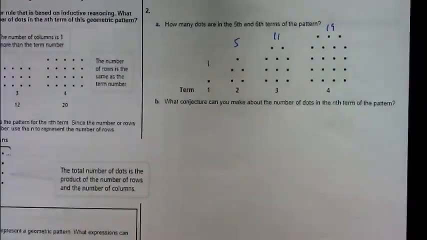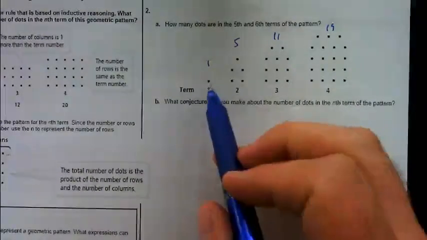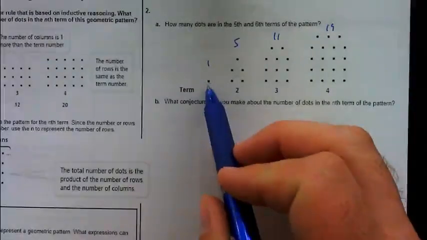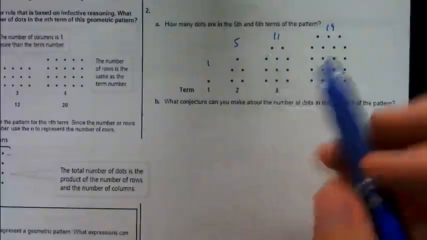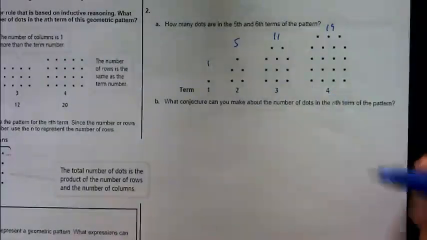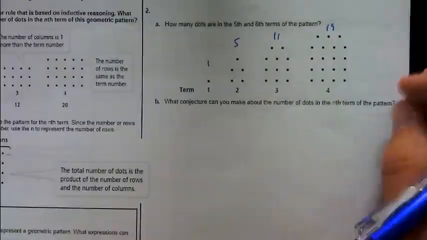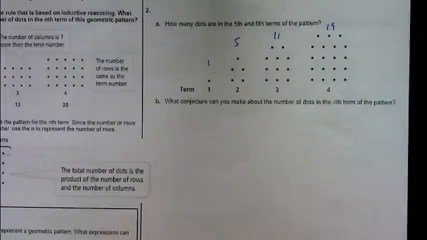Each time, if you look at the top number here, we had 1. Then we had 2. Then we had 3. Then we had 4. So, can we break this down anywhere to figure out a pattern to what's going on? What do you think? Can we break it down similar to what they did in the last one?